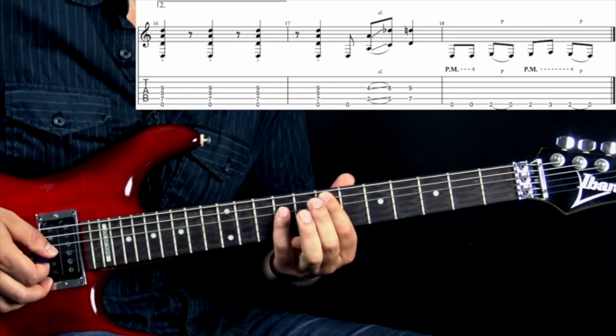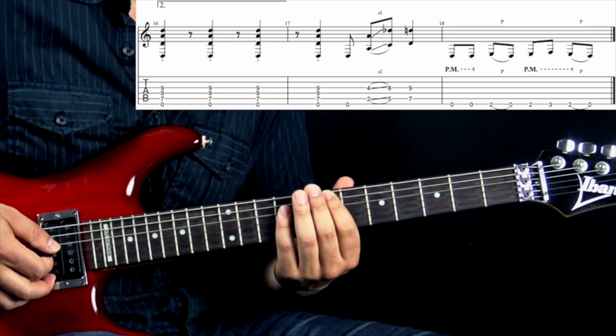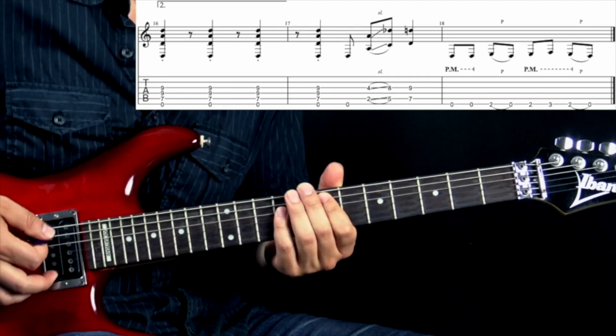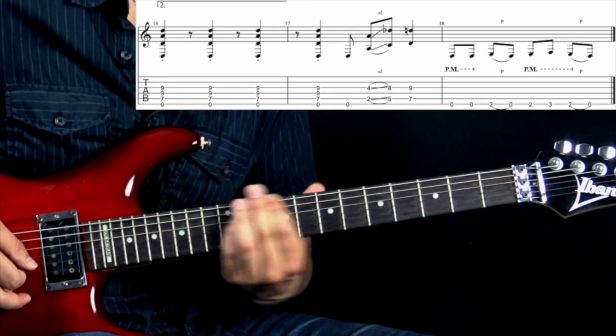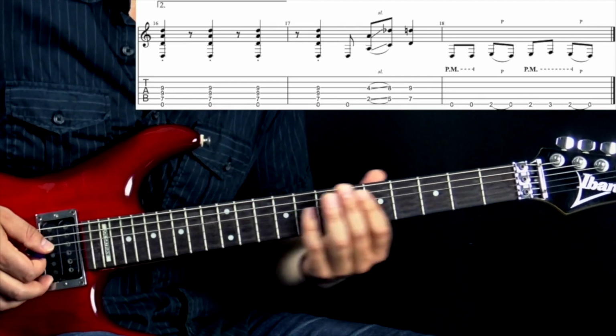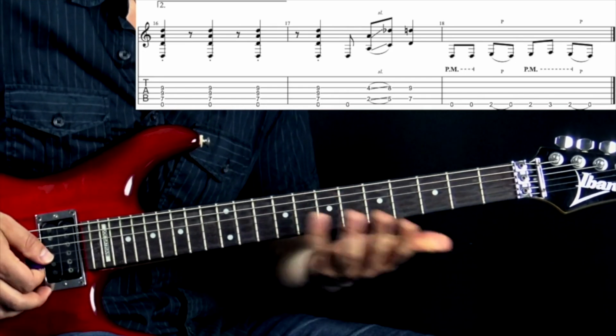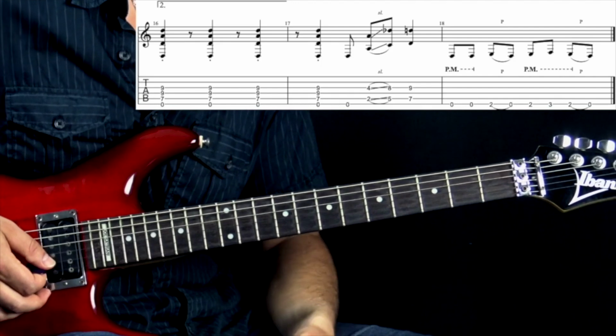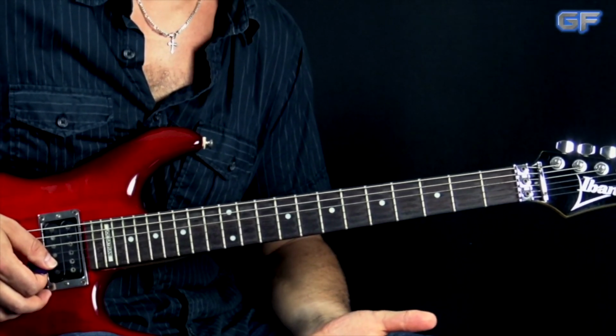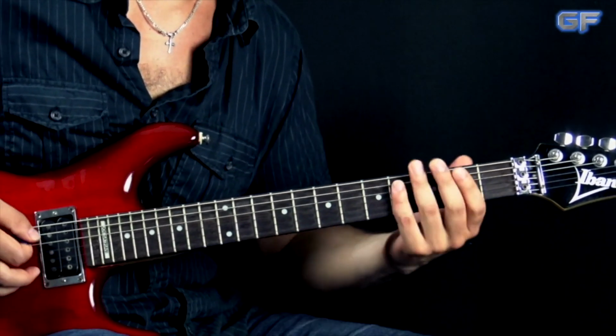It's up to you. It's easier to play it here because you are staying in this position. Or you can, like I said, do it here. Whichever works for you best. And then after that we go back to playing the main riff of the song.